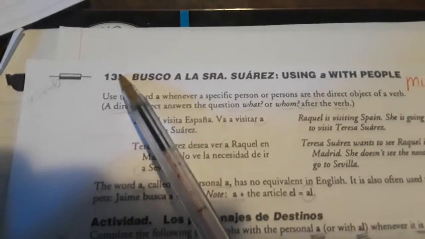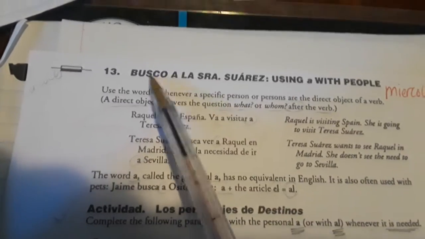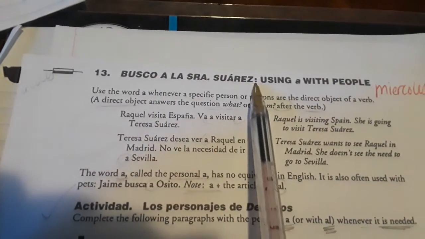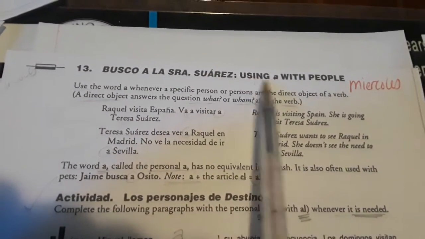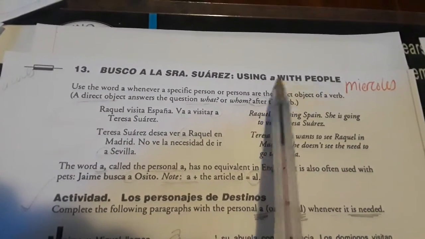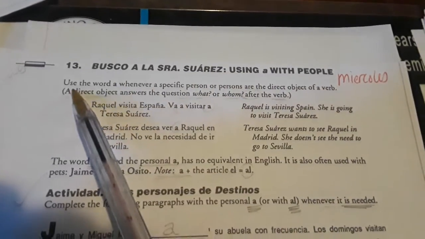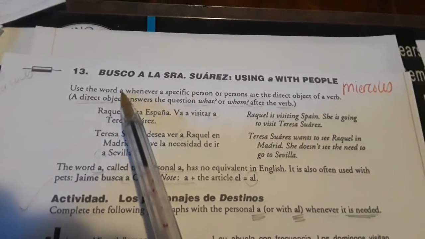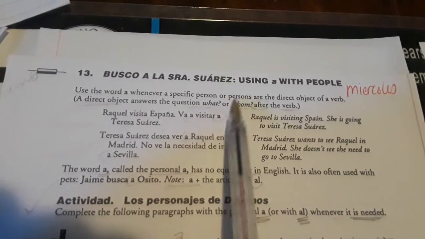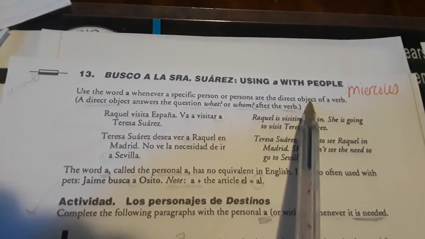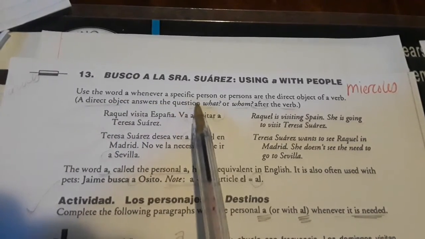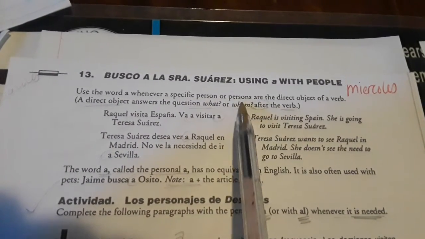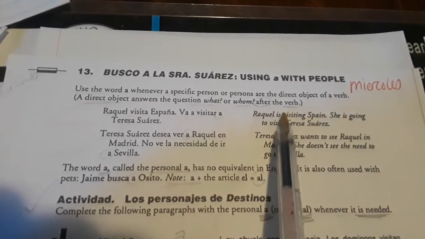So, número 13, okay? Busco a la señora Suárez. Using a with people, okay? Use the word a whenever a specific person or persons are the direct object of a verb. A direct object answers the question what or whom after the verb.